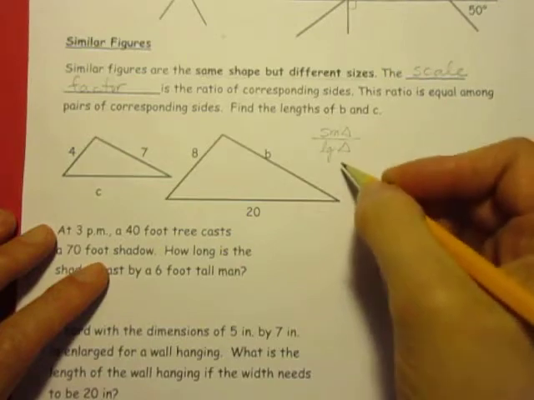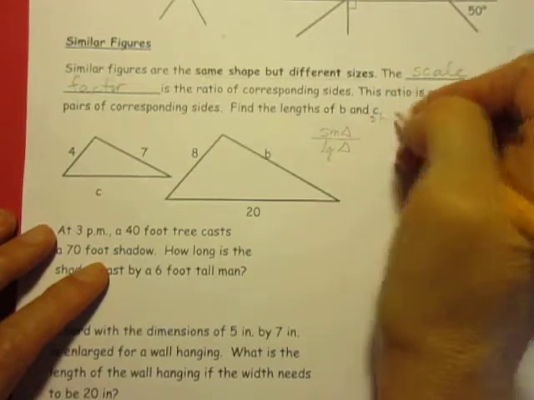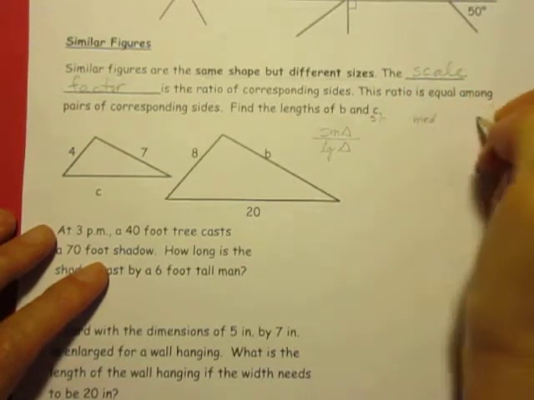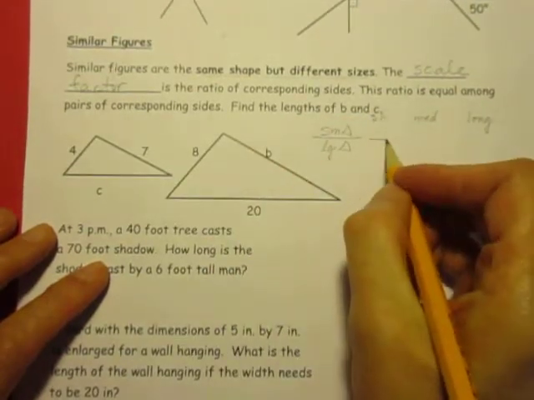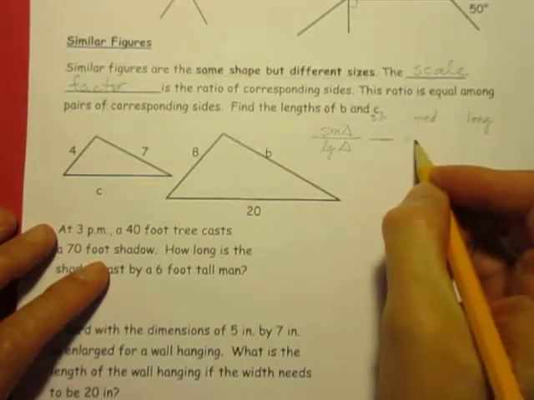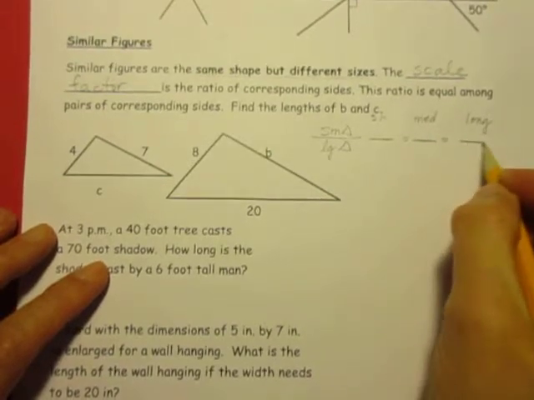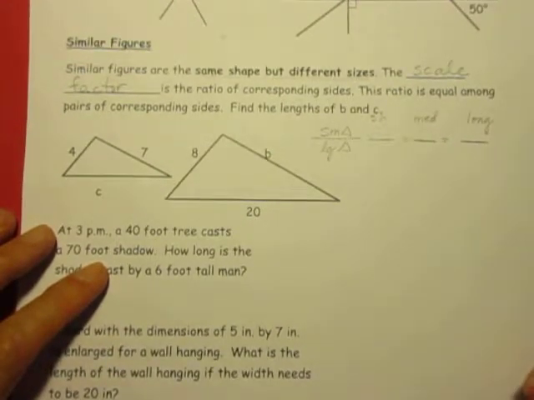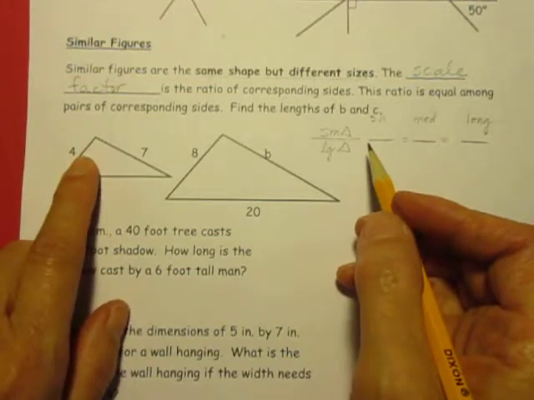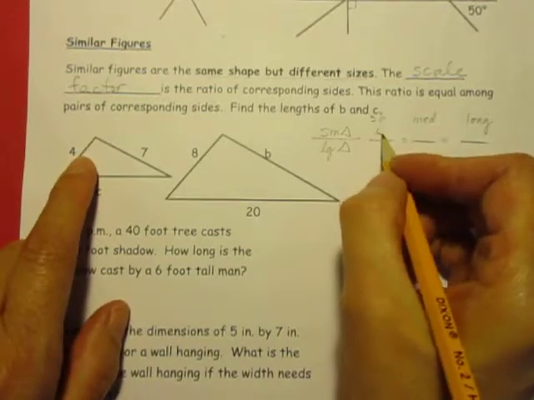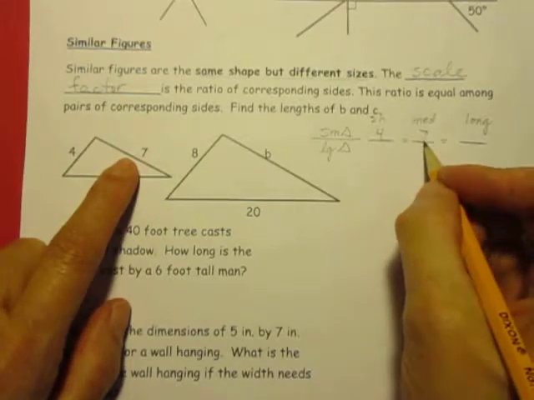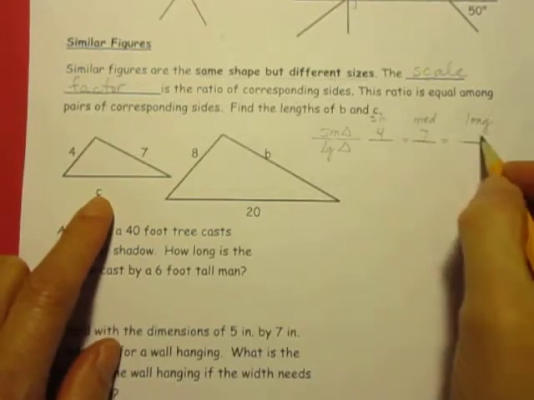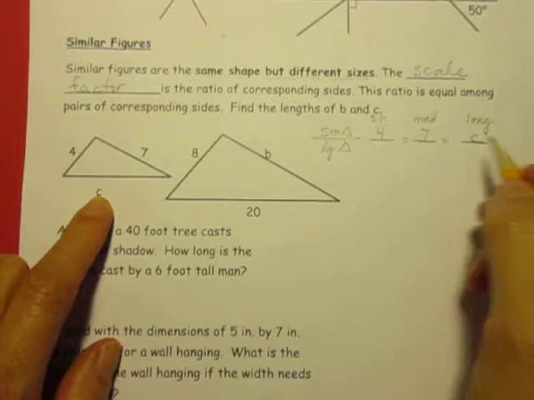We're going to set up ratios. We're going to compare the short side, the medium side, and the long side. When I set up this array here, it makes it really clear that I'm looking at equivalent ratios, and I get all my information in the right spot. So in my small triangle, the short side is 4, the medium side is 7, and then the long side is C. So I can plug those things in.